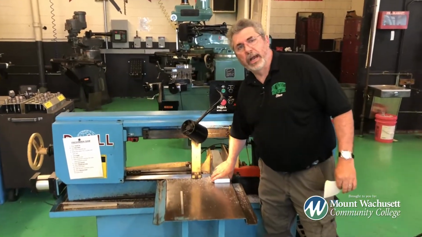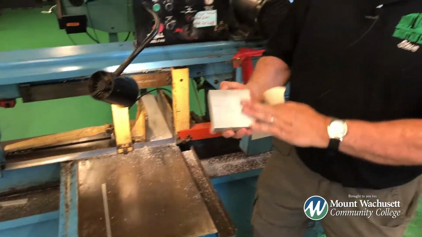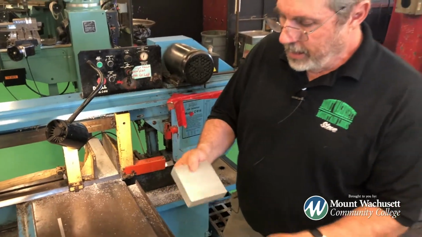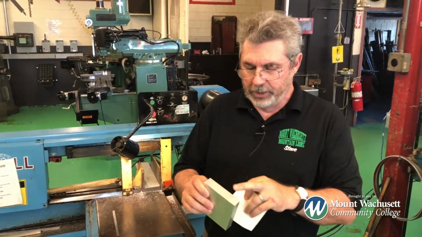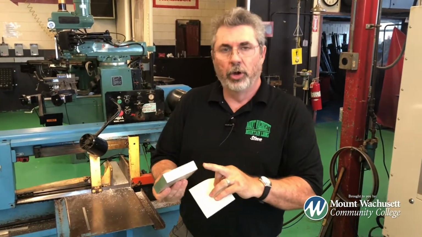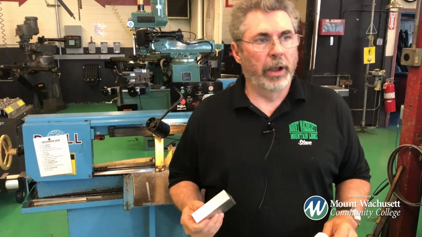Okay, here we are. The part is coming off the saw right now. We already cut this out. Now I'm going to file the parts. I'm going to file all the sharp edges and the burrs, and get it ready to go in the CNC milling machine. This is part of the prep work.